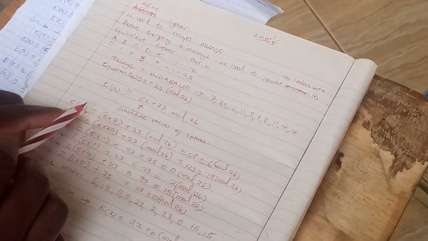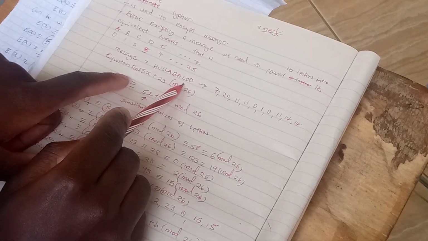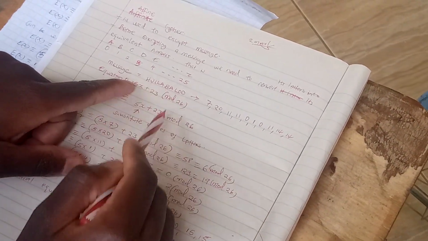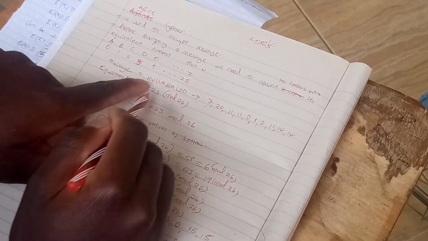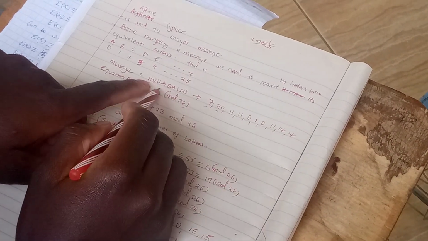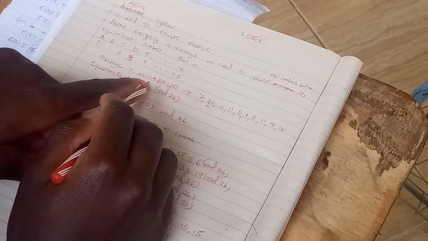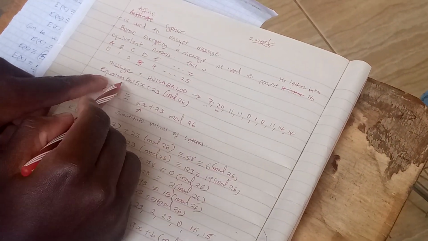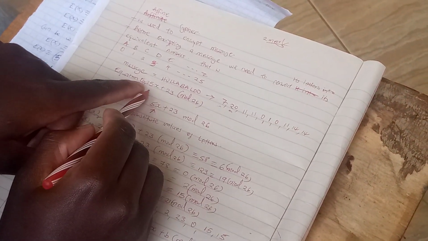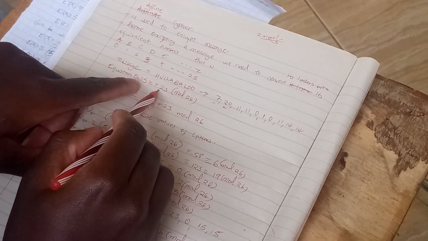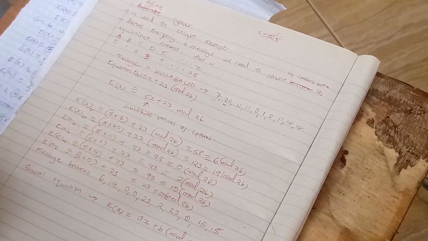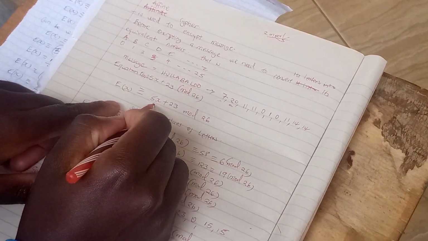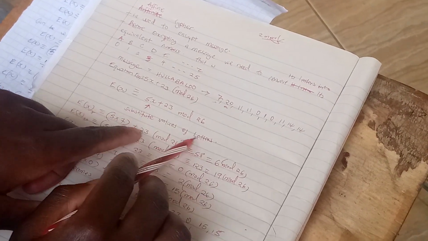So for example, if we have a message, H in this case is number 7, L is number 11, and so on. We have been given an equation, E(x) congruent to 5x plus 23 mod 26. Here in this equation we will substitute the values of the letters.